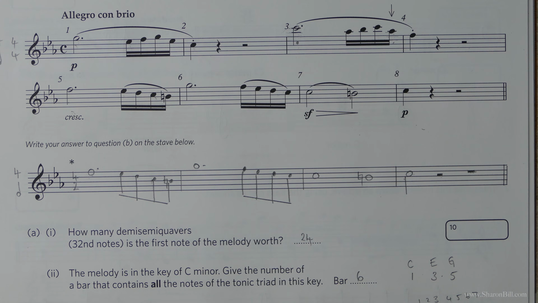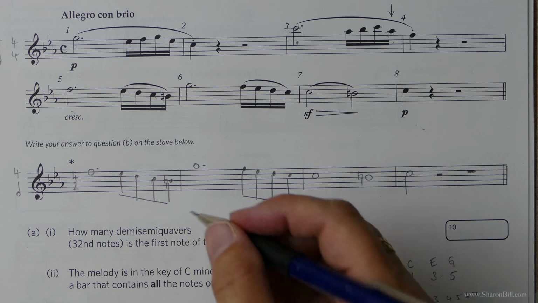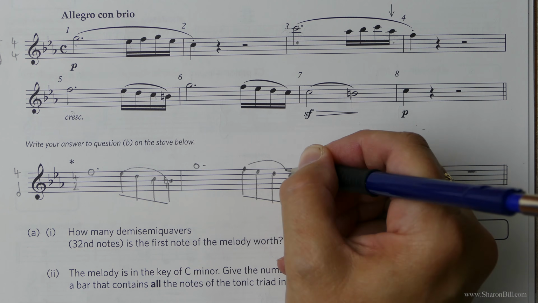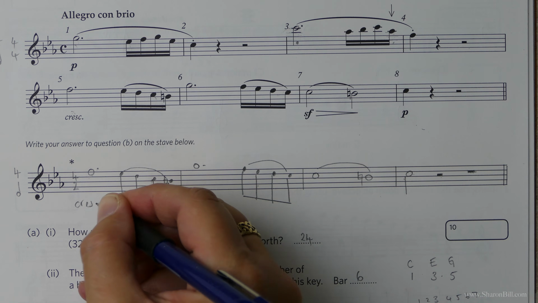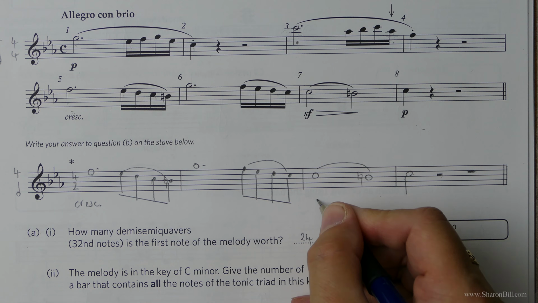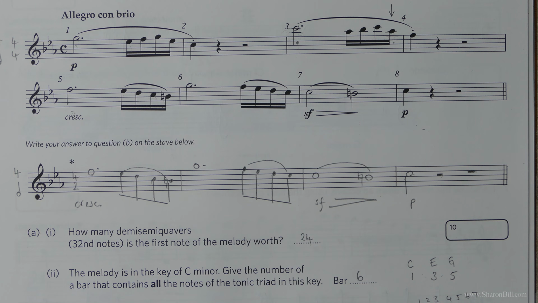So that's correct. So let's just go the extra mile and put in all the other details. Don't think you're absolutely required to do this, but why not? There we go. And that's that question completed, and that's that paper completed.